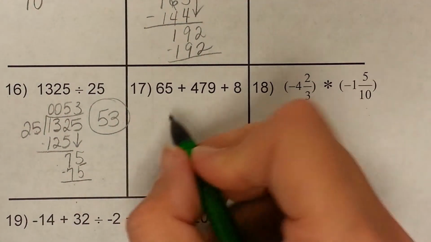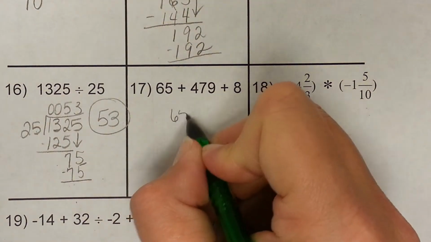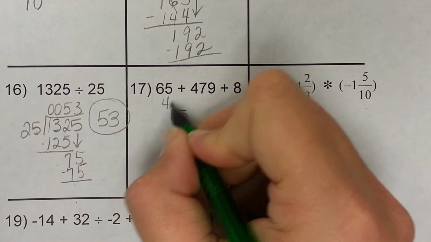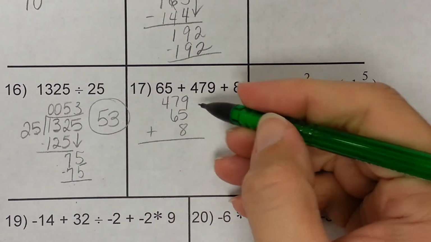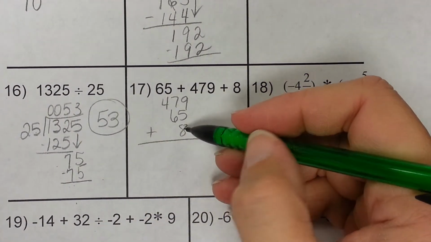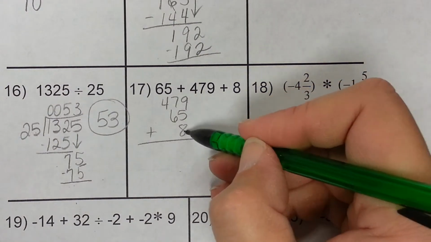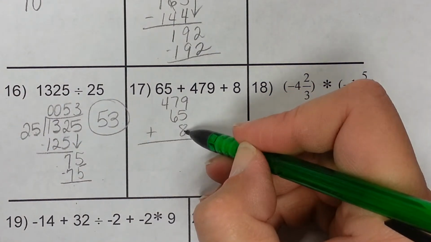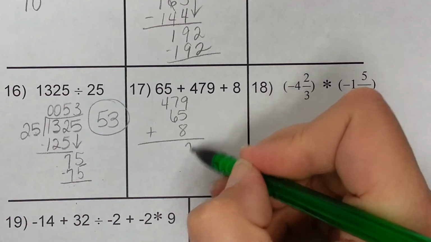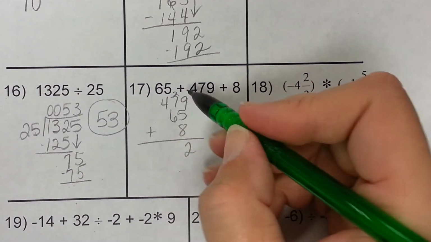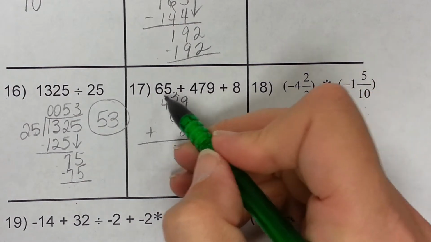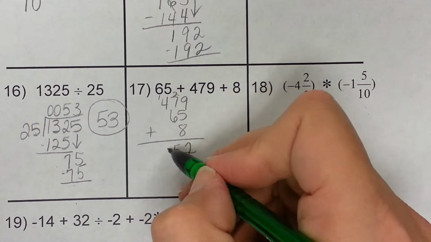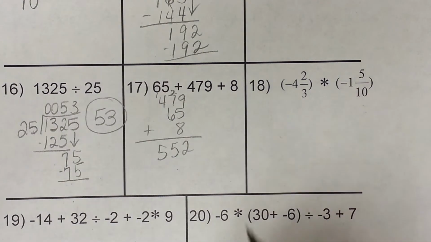Number 17. We have 65 plus 479 plus 8. Get those lined up. So we have 9 and 8, which is 17, plus 5, which would be 22. So we carry 2. We have 13 plus 2, which would be 15. Carry 1. 4 plus 1 is 5. Answer of 552.